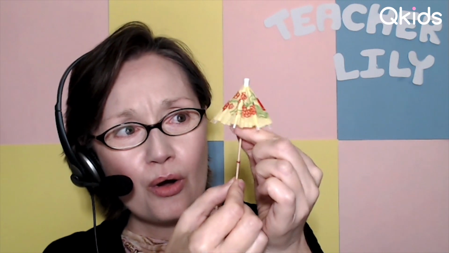Umbrella. Good. It's an umbrella. Can it keep me dry from the rain? No. It is small. It's a small umbrella. Umbrella. Good, good.